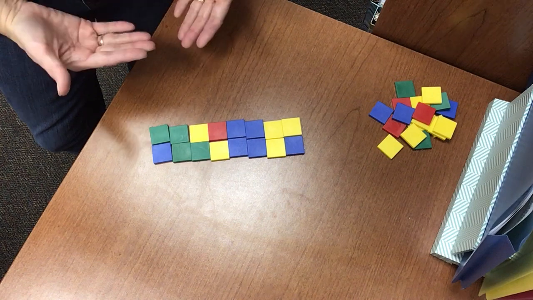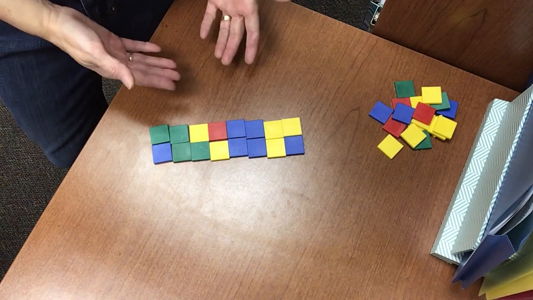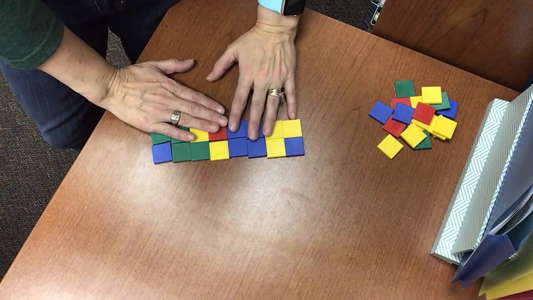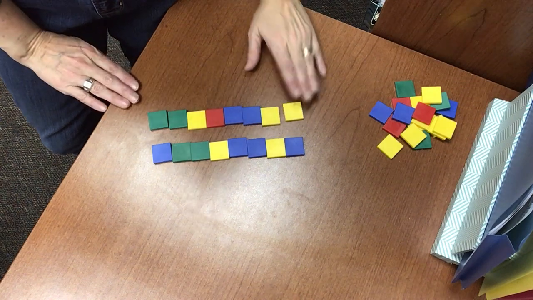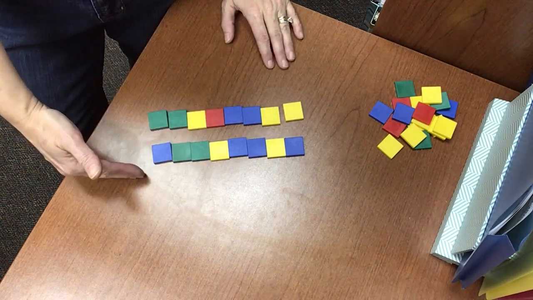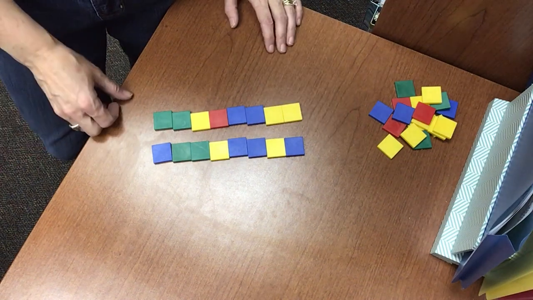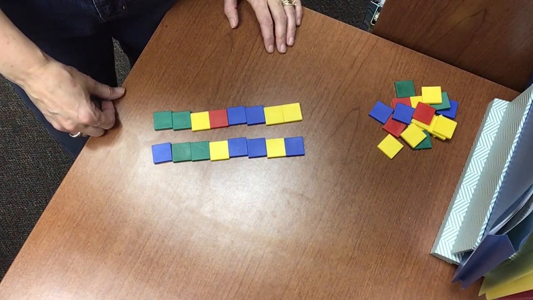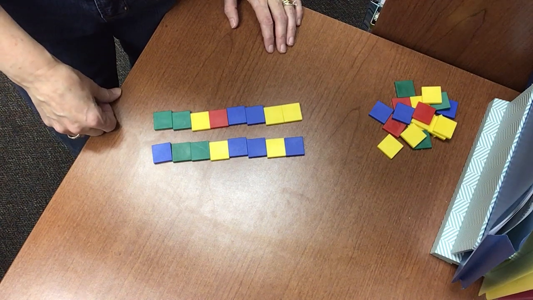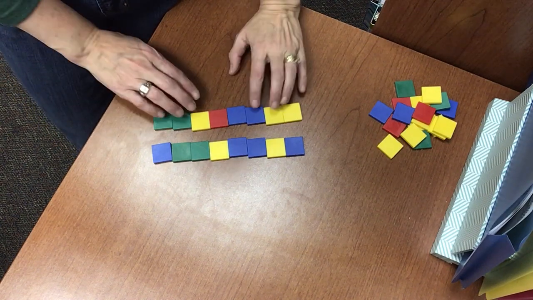Well, if I want half of this group, my first fraction is 1/2. If I want half of this group, I break it into 2 equal groups. This is half, this is half. So I know 8 out of 16, or 8/16, is equal to 1/2 of this array. So my common equivalent fraction would be 8/16.